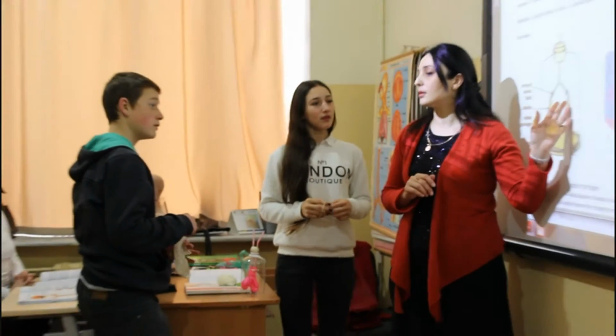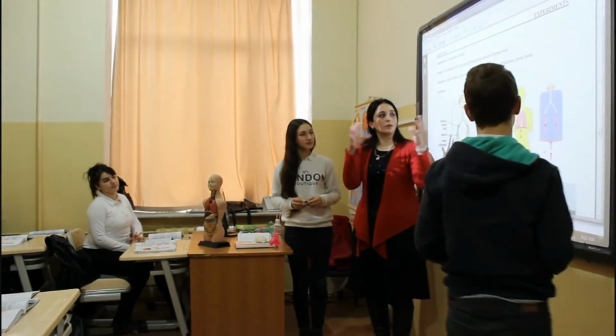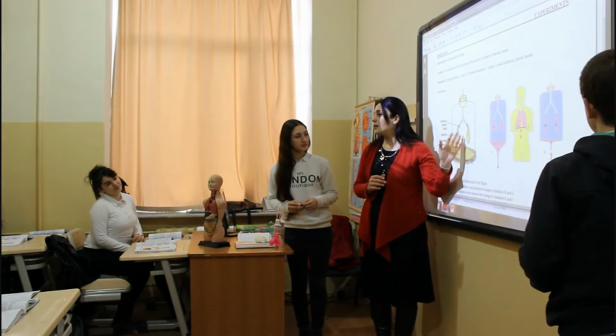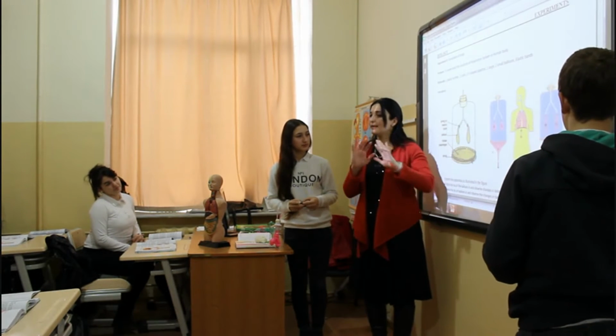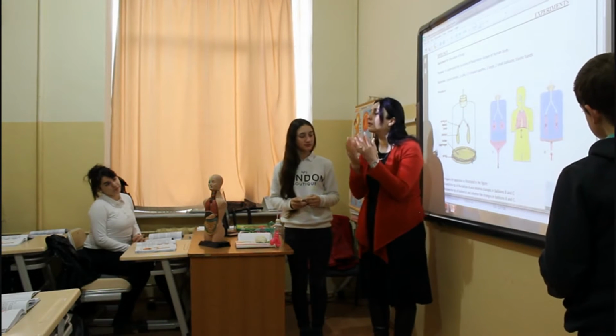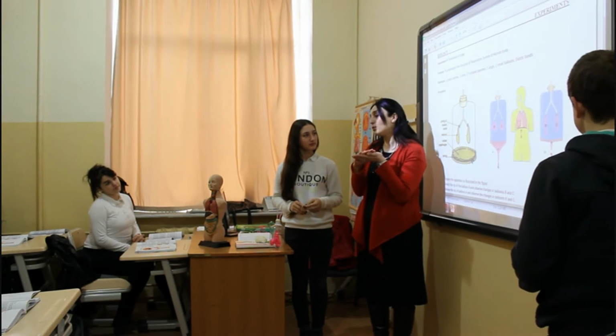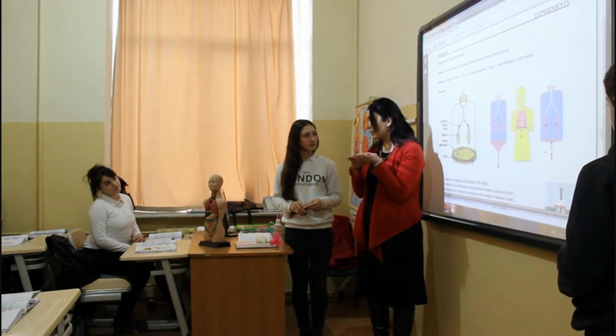Once again, our goal is to make a model which represents the pleural cavity and the vacuum inside it, meaning there's supposed to be no air at all.